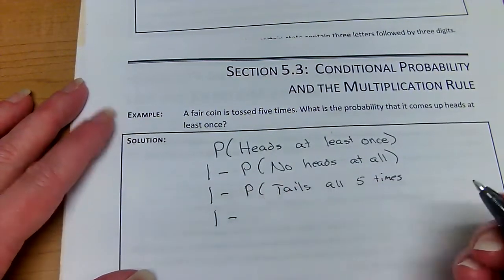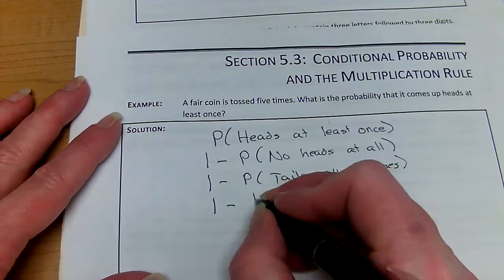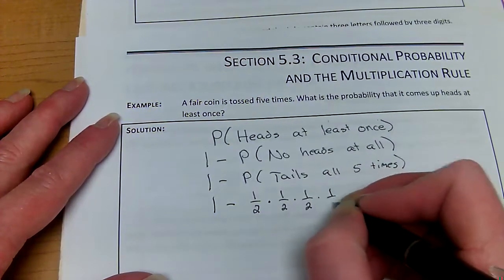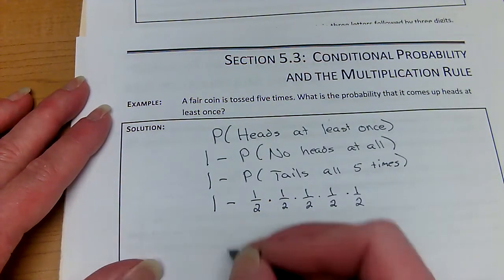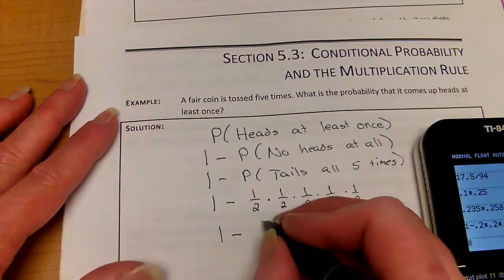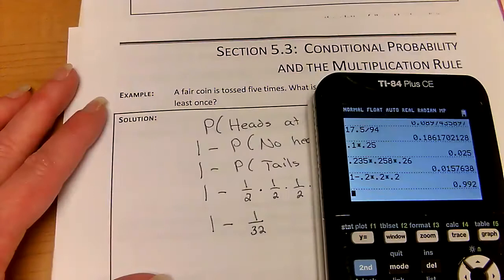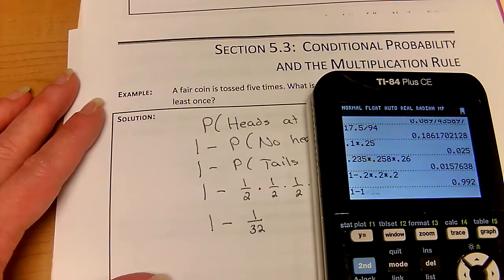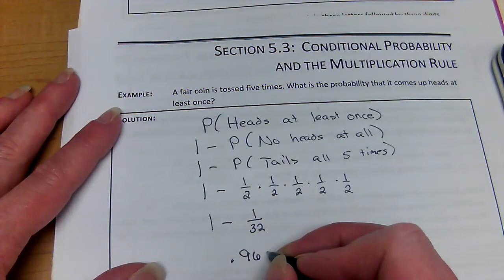So 1 minus, what's the probability of tossing a coin and getting tails? Well, it's 1 out of 2 times 1 out of 2 times 1 out of 2 times 1 out of 2 times 1 out of 2. All 5 times they get tails. That'd be 1 over 32, actually. 1 minus 1 out of 32 is 0.969, basically.